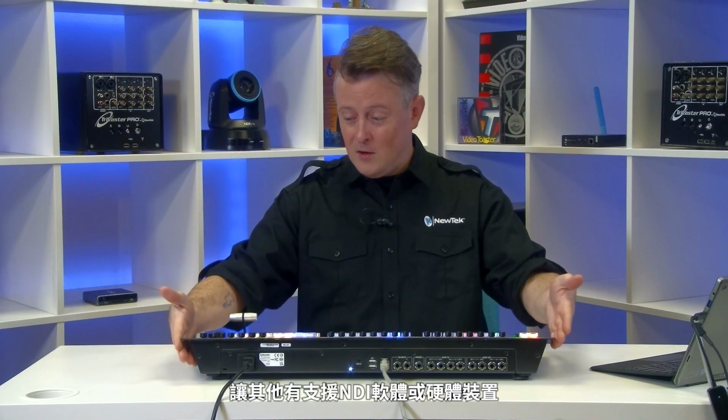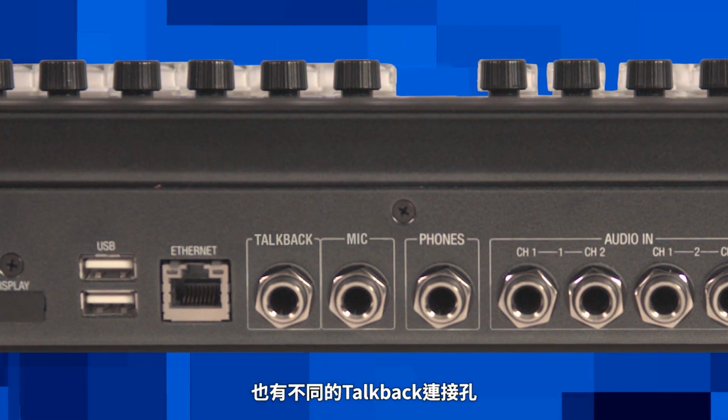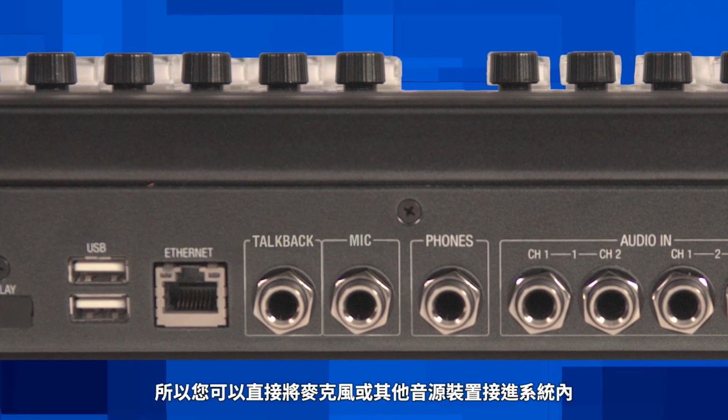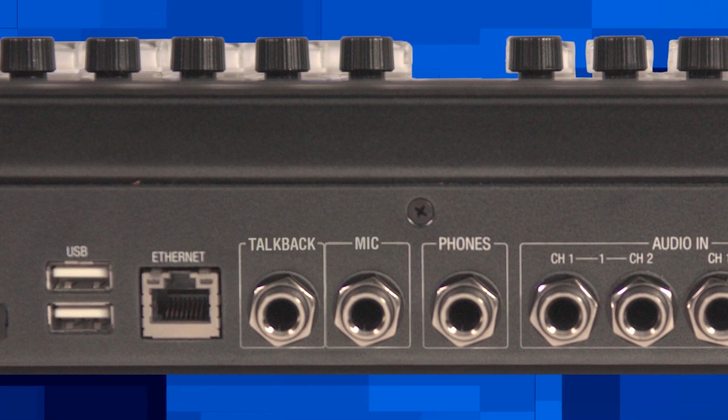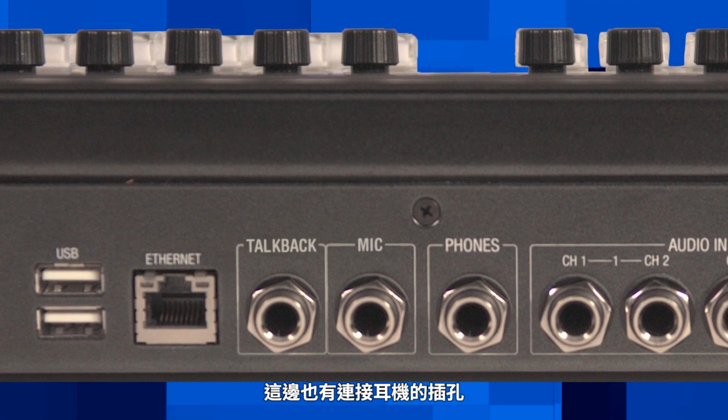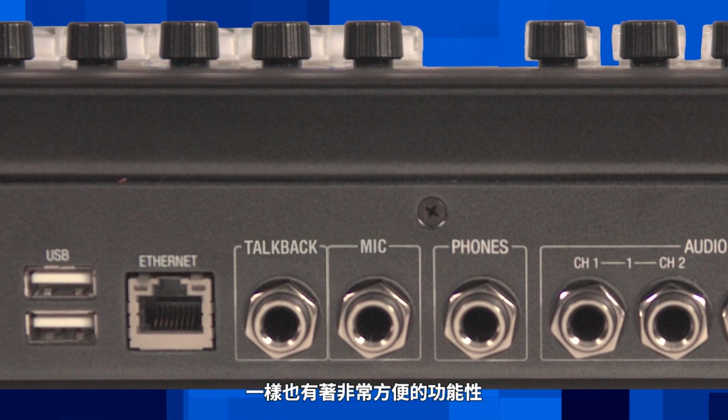So you can connect different devices to it and bring those in, and since it is NDI enabled, you can then access the feeds coming off of this system to any other NDI enabled piece of hardware or software that's on your network. Now, you'll also notice on the back of the system we have connections for different talkback. So you can plug a microphone or other audio device directly into the system. And then you also have a headphone jack here as well, which is super convenient.